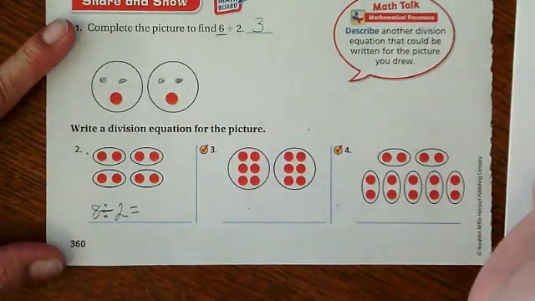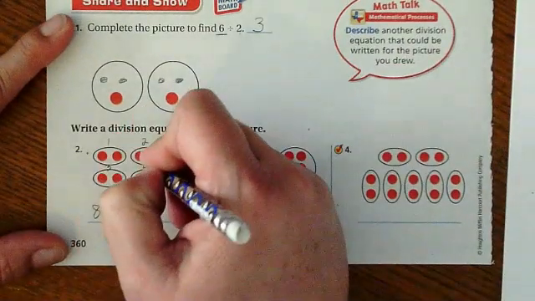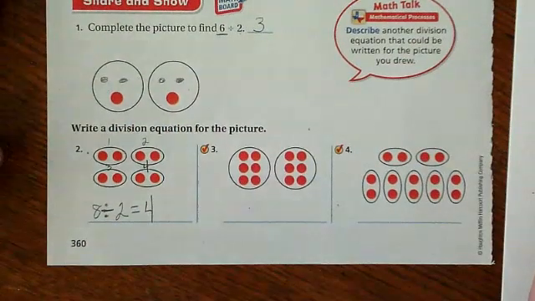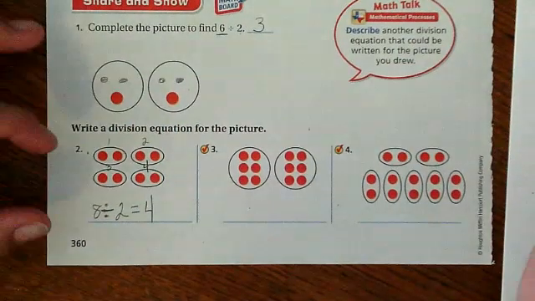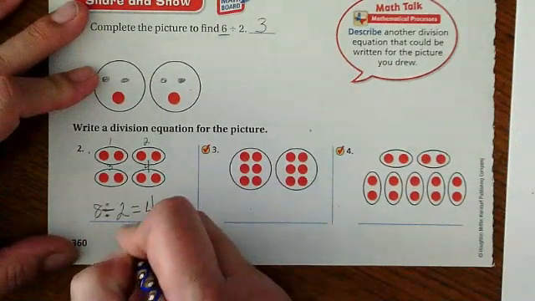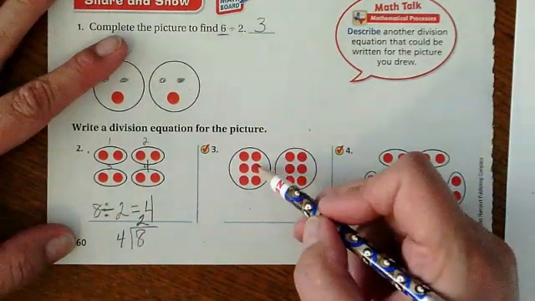And how many groups do I have? I have 1, 2, 3, 4 groups. 8 divided by 2 equals 4. If you wrote this in the other way, you would have 8 divided by 4 equals 2. That's the other way to write it. All right, let's look at this one.